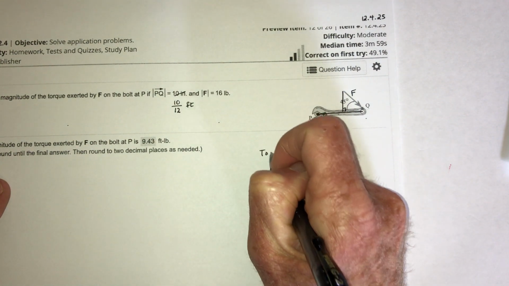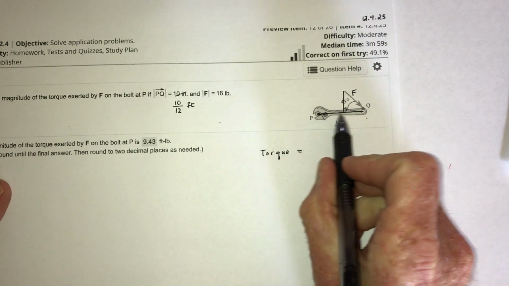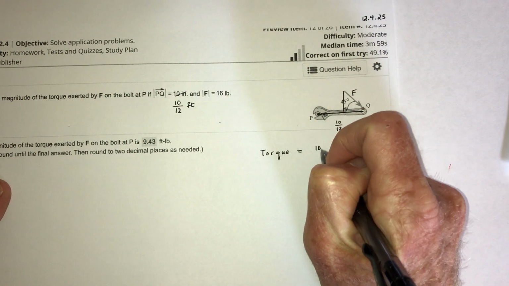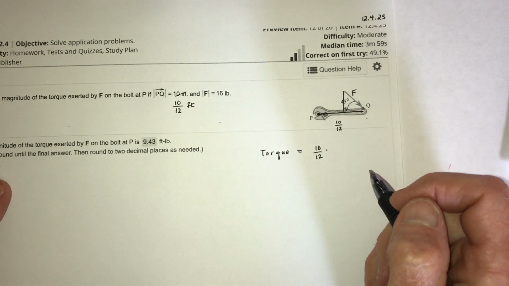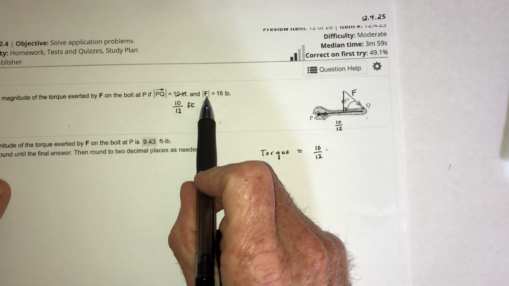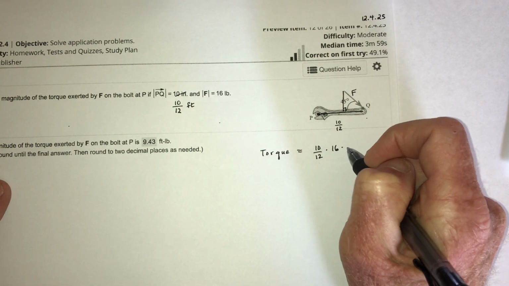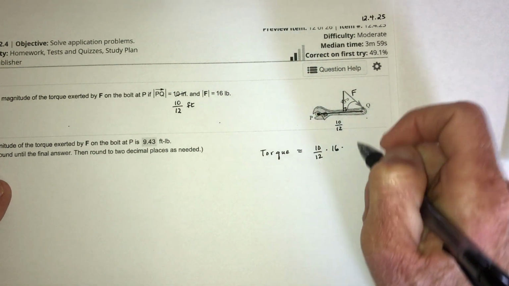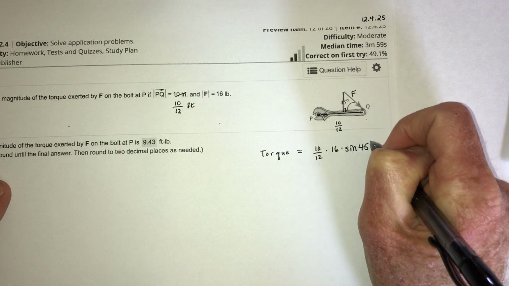So torque will equal the length of this, which is 10/12 in feet, times the magnitude of the force vector, so that's 16 pounds. But not all of that is going in the down direction, so you need to multiply by sine of 45 degrees.